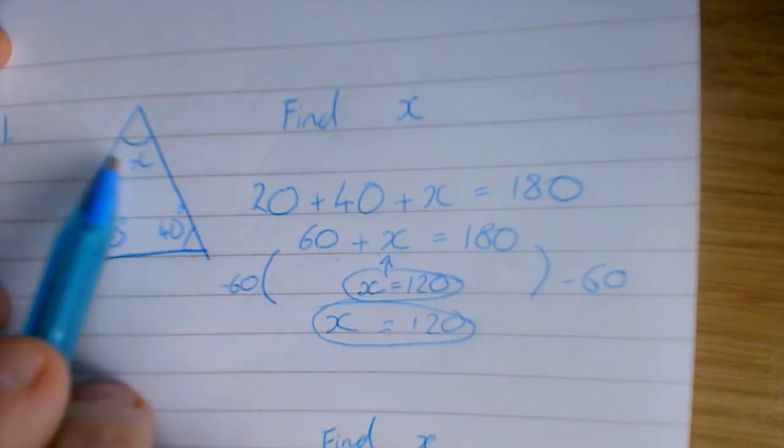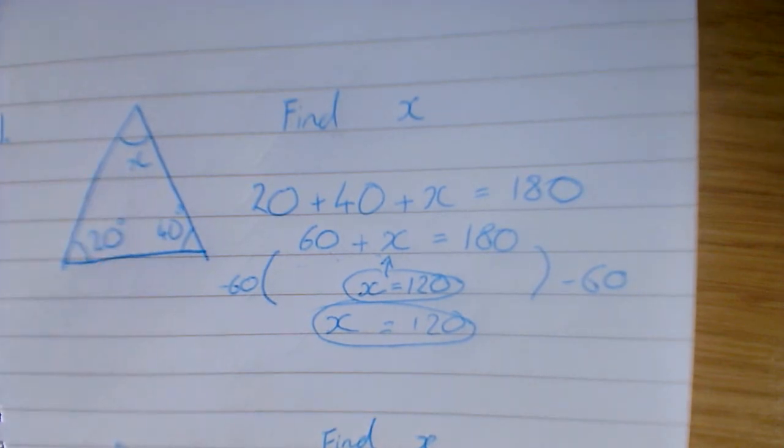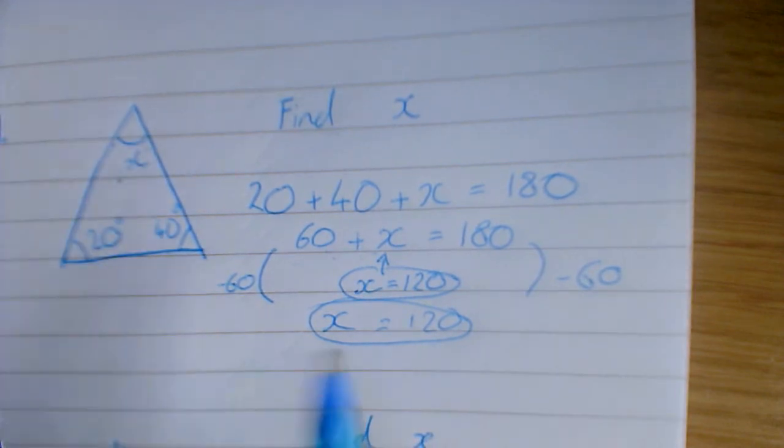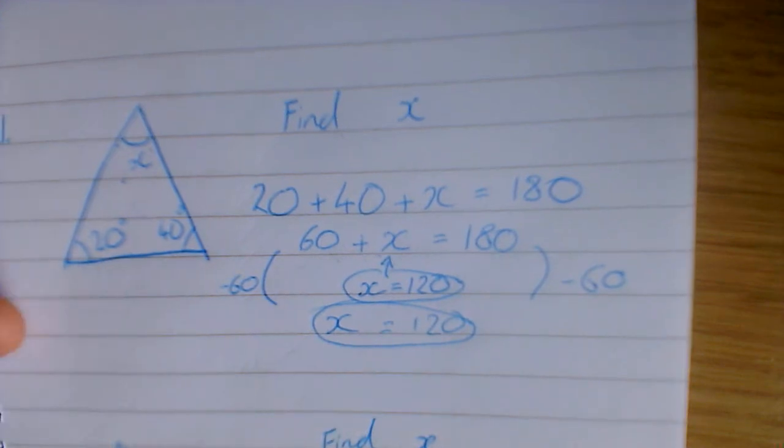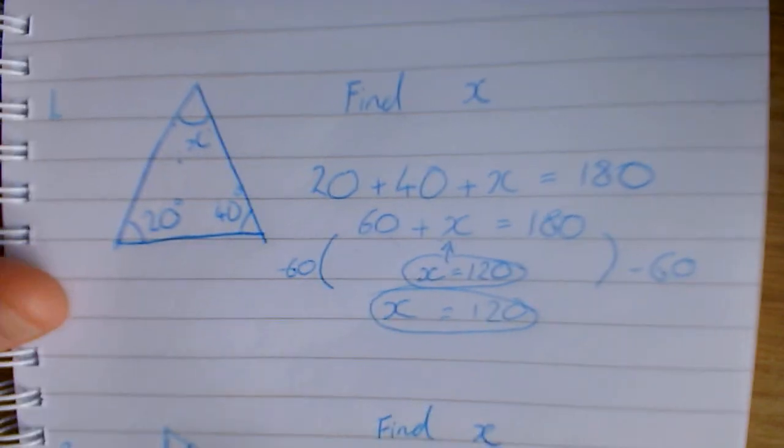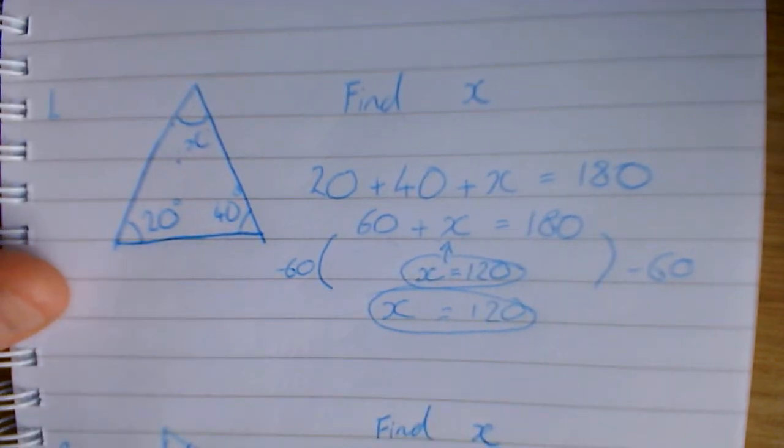So we know that this angle here would be 120, and you can see from the diagram that's not to scale because this is less than 90, but the diagram isn't always to scale. It's really important to remember that. You can end up with an answer that doesn't necessarily fit the diagram. As long as you've done the maths right, it doesn't matter. The diagram's not important because the diagram's not to scale. It's your answer that's important. So we've got our final answer there, x equals 120.